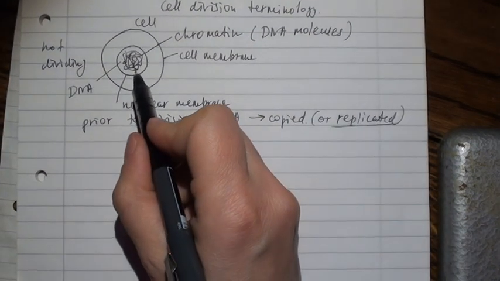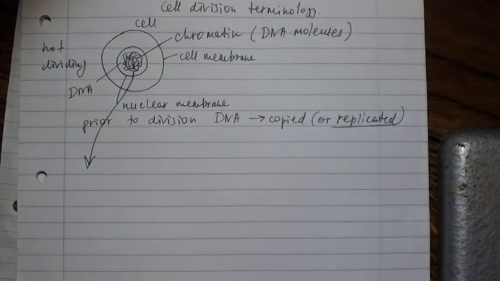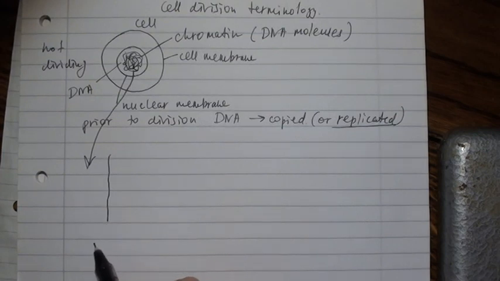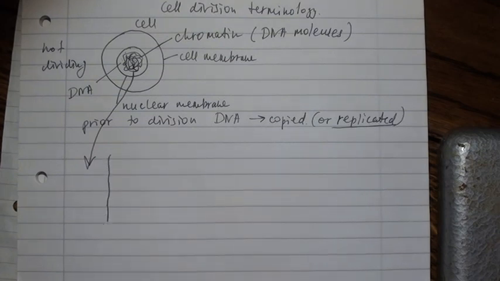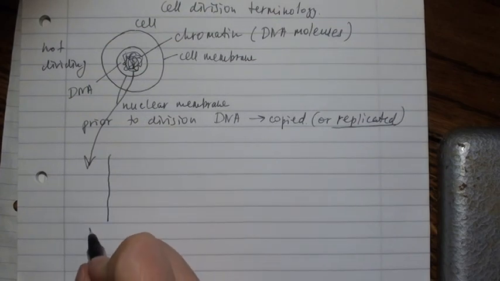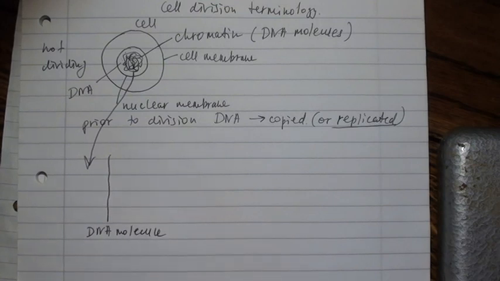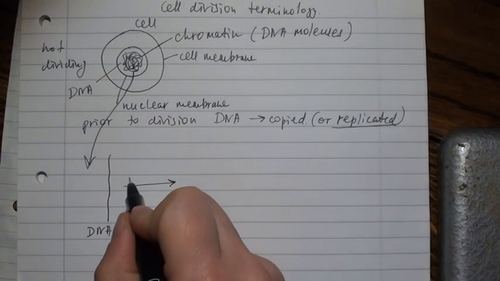So if I now take my tangle of chromatin and I pull out one of the molecules of DNA out of this tangle, so let me draw it like this here. Now, for the purpose of simplifying matters, I'm not going to draw this DNA molecule as a double helix because it's going to make my diagram quite complicated. So just keep in mind that that line, that squiggle, represents a double helix, double twist of DNA molecule. So this is a single DNA molecule. And so what needs to happen to this DNA molecule, as I mentioned here, it needs to be copied or replicated.